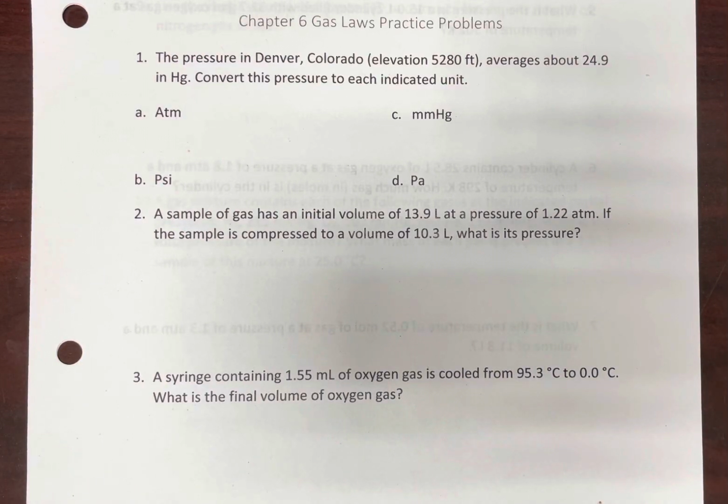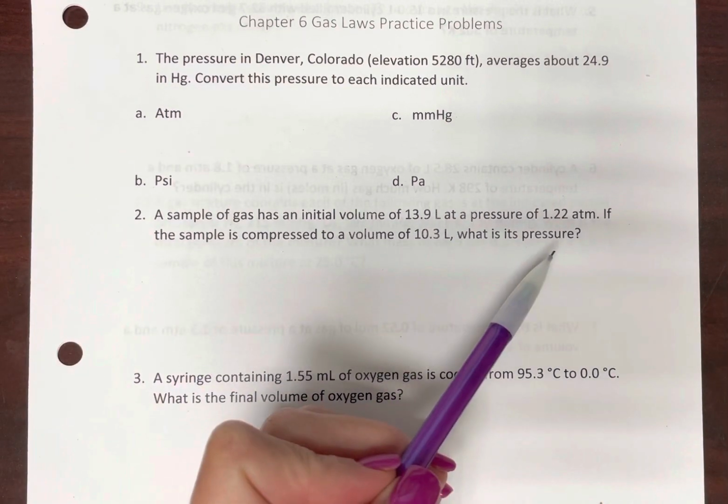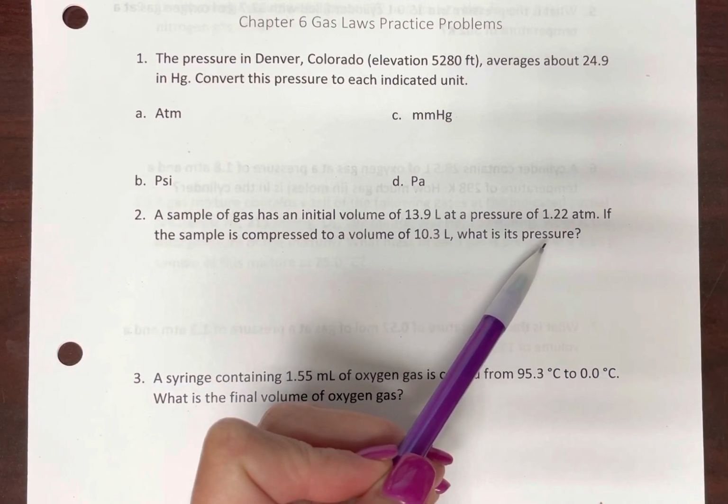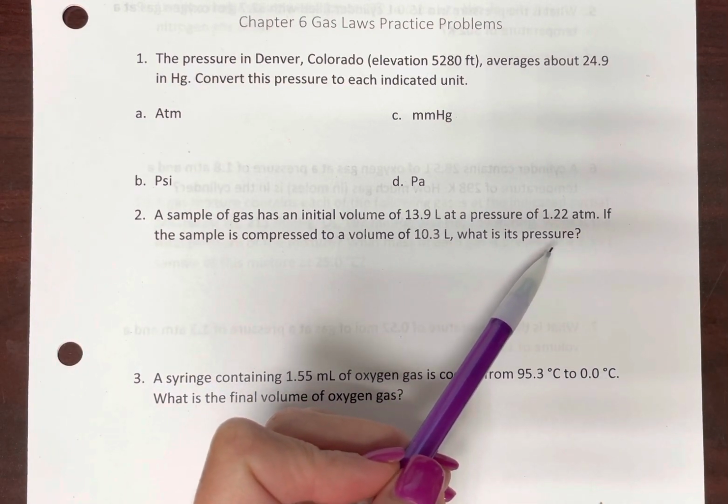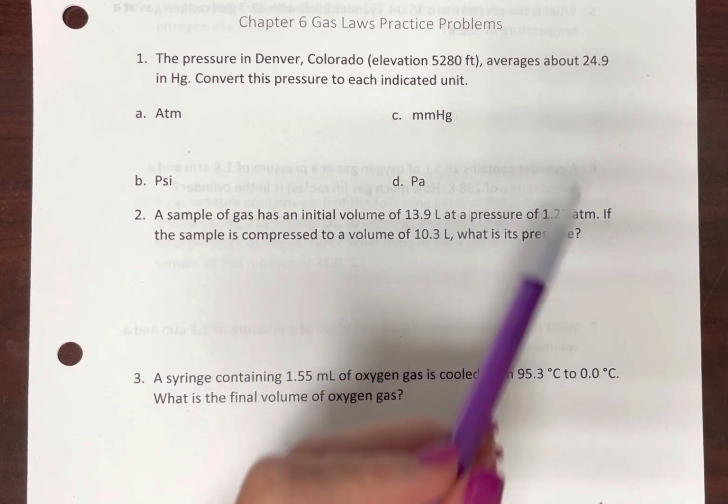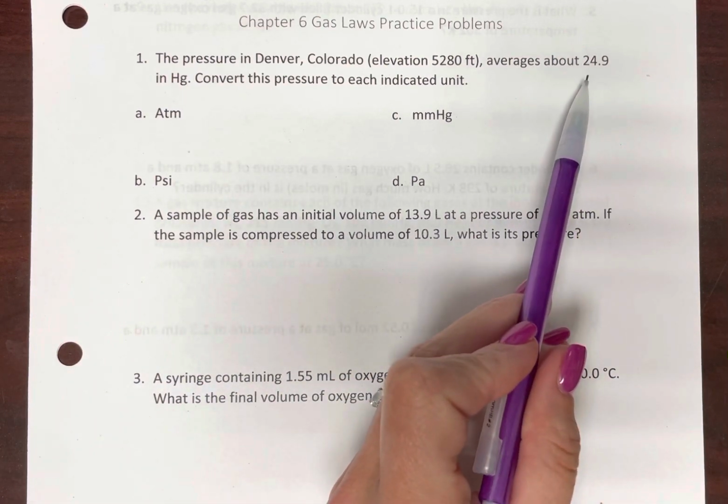All right, this first part in gas laws is just practicing some conversions. So you'll want your handout that has those conversion factors handy, and I'll review which ones you got to know and which ones you don't.